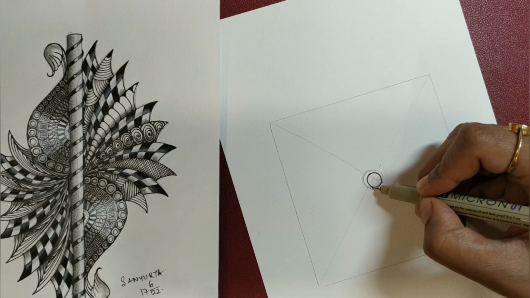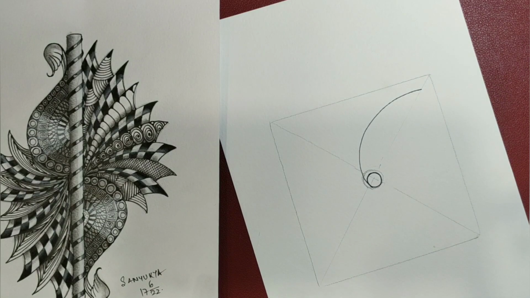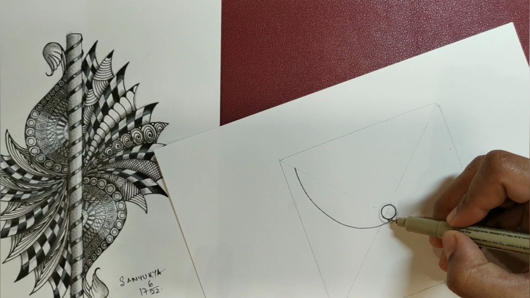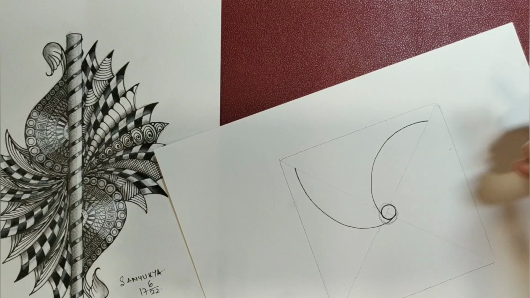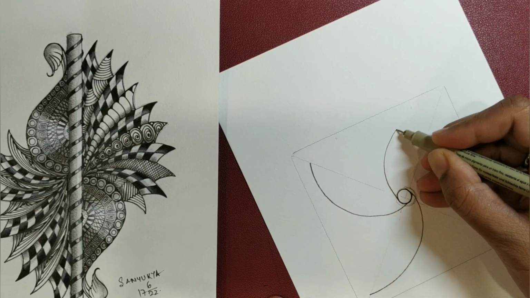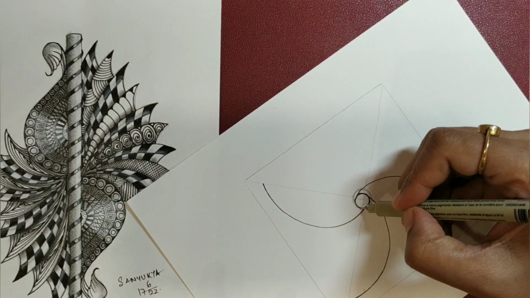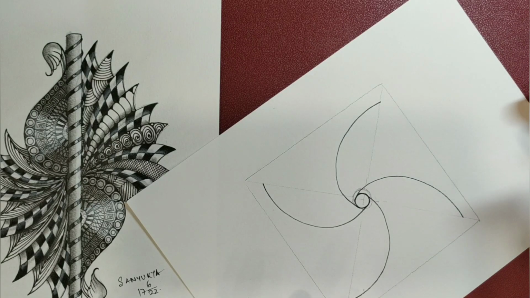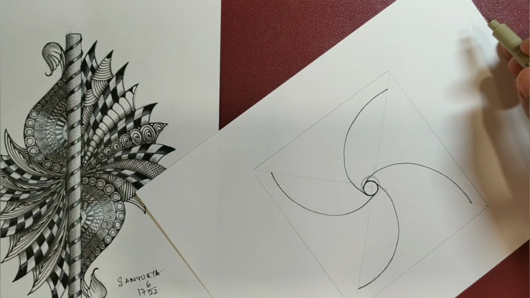So I'm going to give a nice curve and add this Wells kind of grid. Add a nice curve, trace a part of this orb and then give a nice curve. Again trace a part of this orb and give a nice curve. Again trace a part of this curve and give a nice curve. So this is the Wells grid. This is how we draw the tangle Wells, which is a Zentangle original.